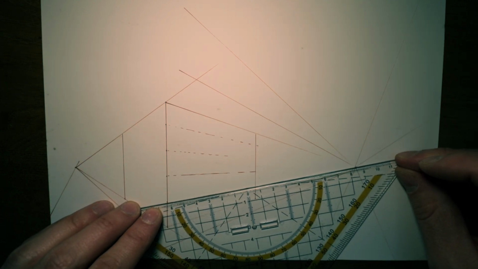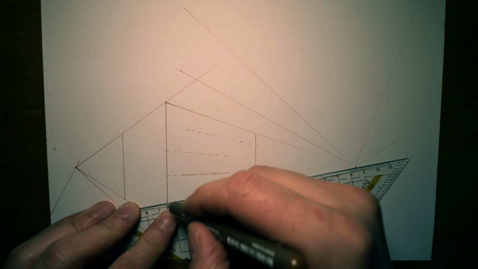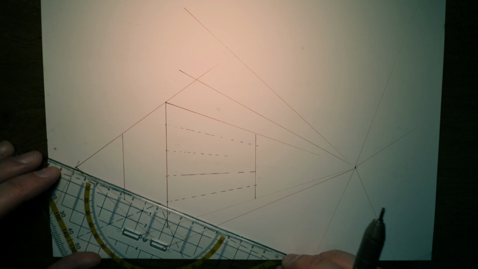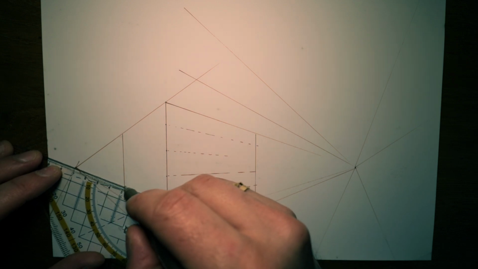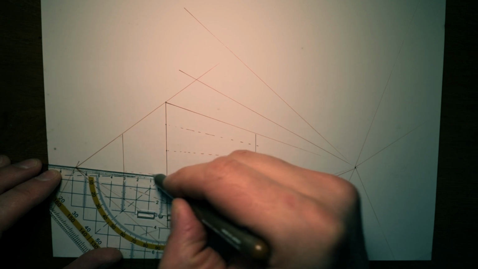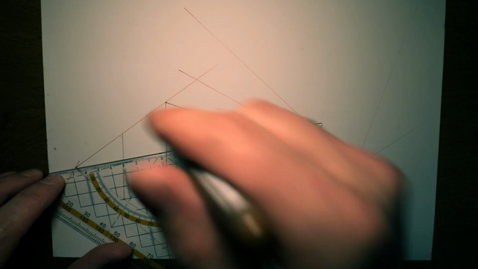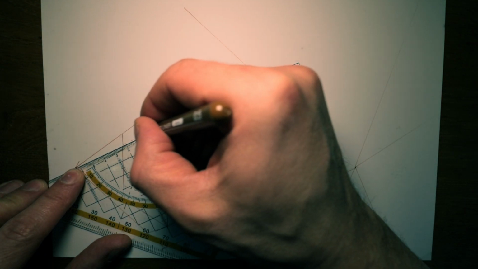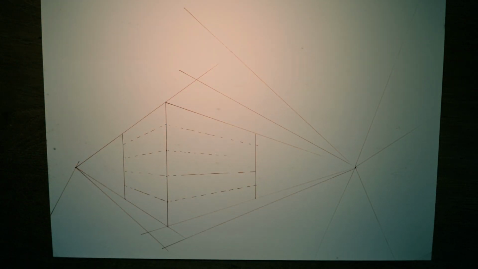One last line and we've got the ground floor. So we'll do the other side of the building now. Then we'll have our first building ready. I think it's clear which way I'm going here and how this works. I think after this I can just speed it up a little bit.